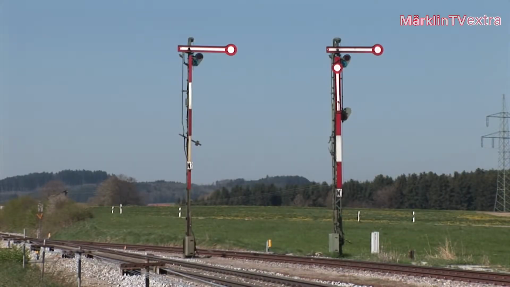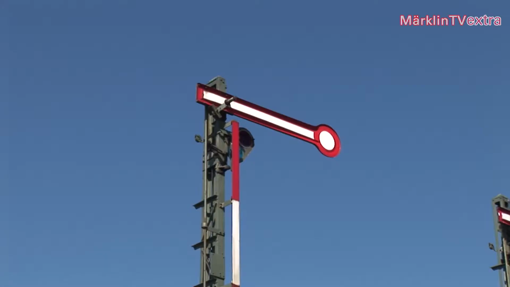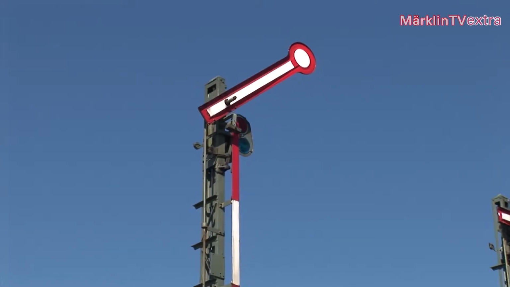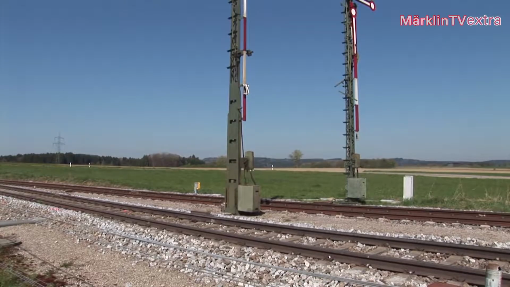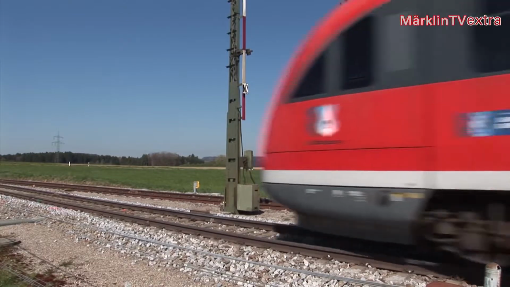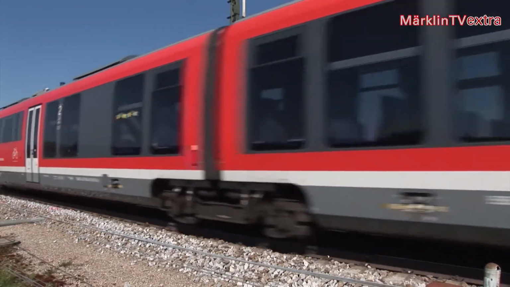Signals ensure that railroad traffic runs smoothly and orderly, both in real life and in model scale. Semaphores are especially nice to look at. Some of them can still be found at stations. However, their number keeps declining.